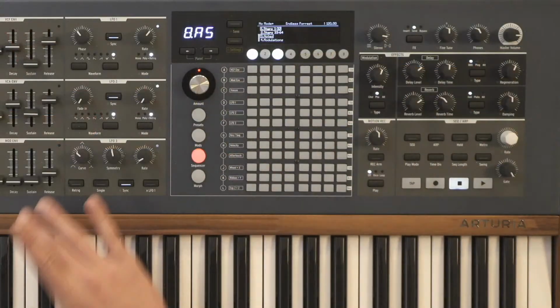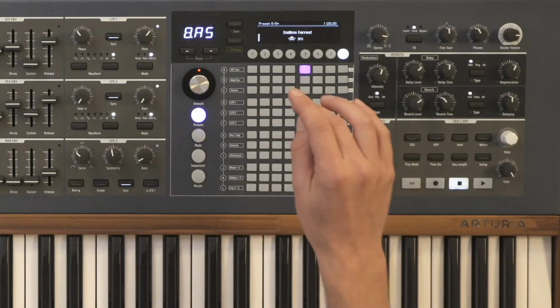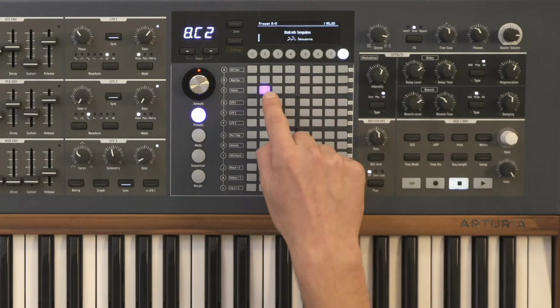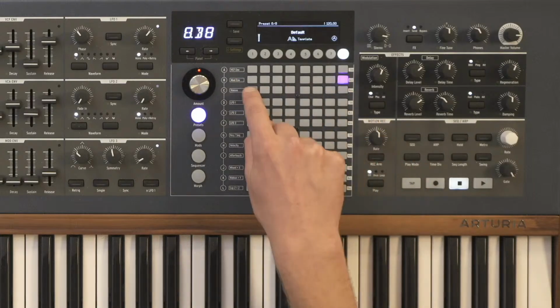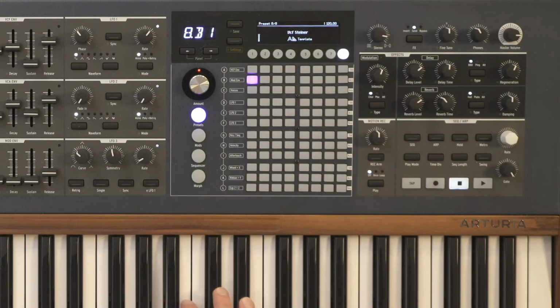So modulation and sequencer, it's a natural way of editing for the sequencer. It's already made for that. Yeah, it's already there. Let's show us a bit about the sequencer, maybe the arpeggiator and the special sequencer we have on board.